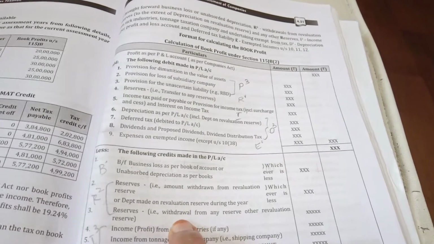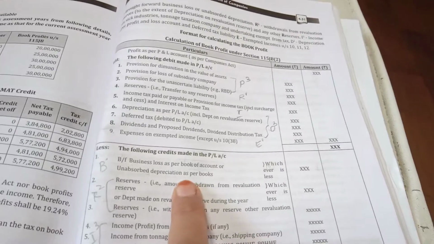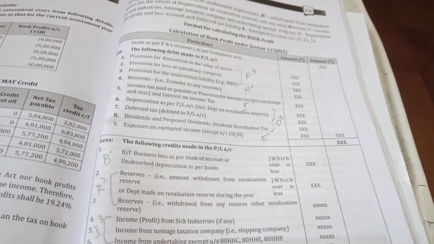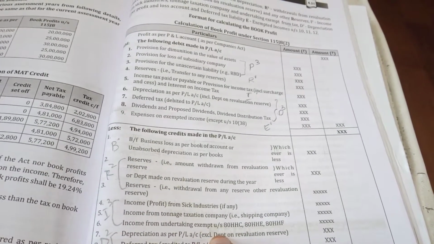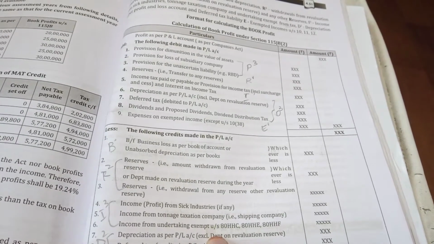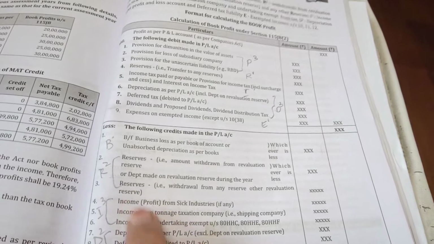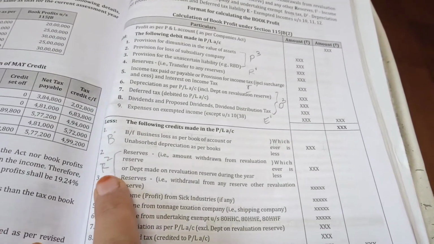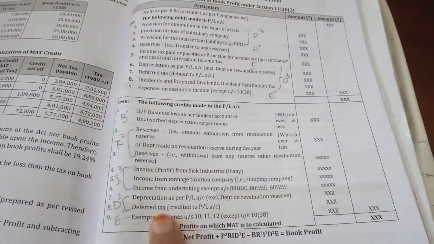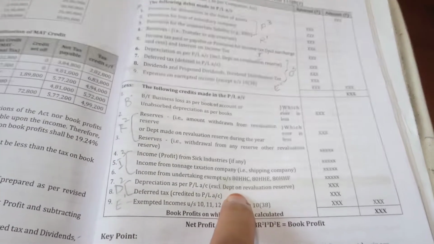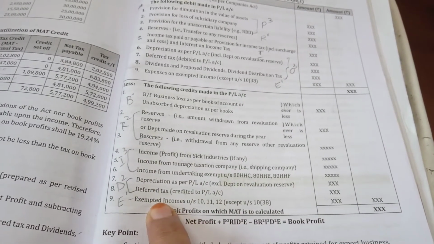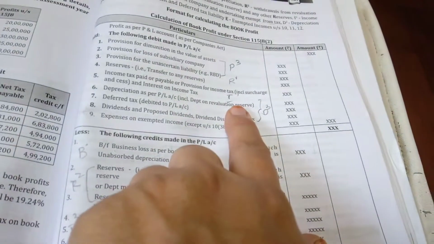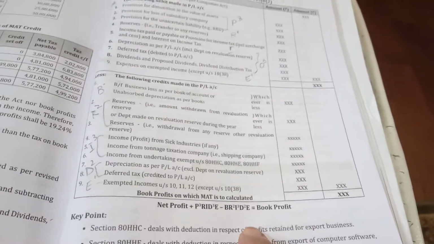The other one is reserve withdrawn from any reserves other than revaluation of the reserves. Next, income, I: from the sick industries or shipping company, or exempted income under section 80 HHC, HHE and HHF. So 3I. So B1, R squared, I cubed. Then D for the depreciation, excluding the depreciation on revaluation reserve, and deferred tax. So D squared. E, exempted income, 1. So if you remember, net profit or loss plus PRIDE minus BRIDE, then you come to the book profit.